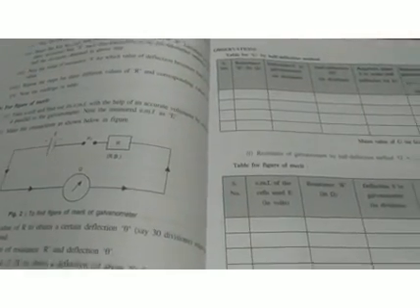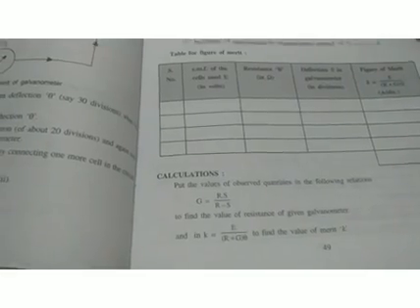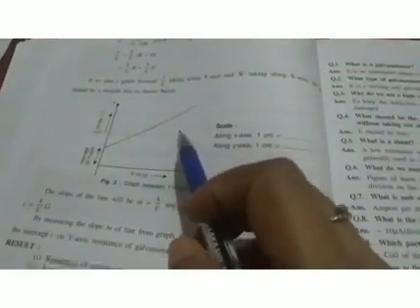Next we can discuss the second galvanometer experiment. Also before that, one more thing I want to remind you. See, calculations will be there. So the calculation part also should be written on the left side. Okay, left side of your fair record. And no need to draw this graph. This is not required. So you can omit this part.